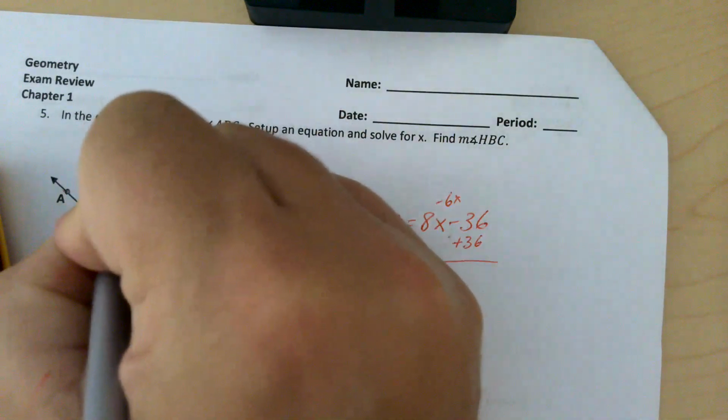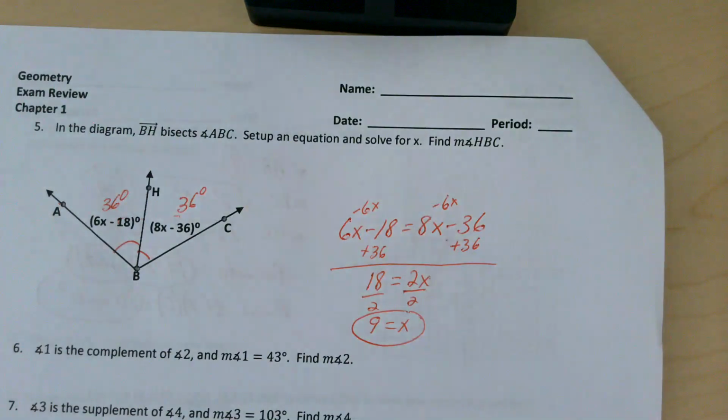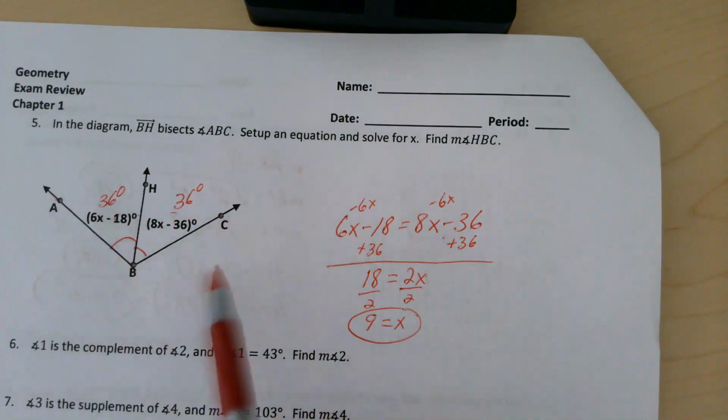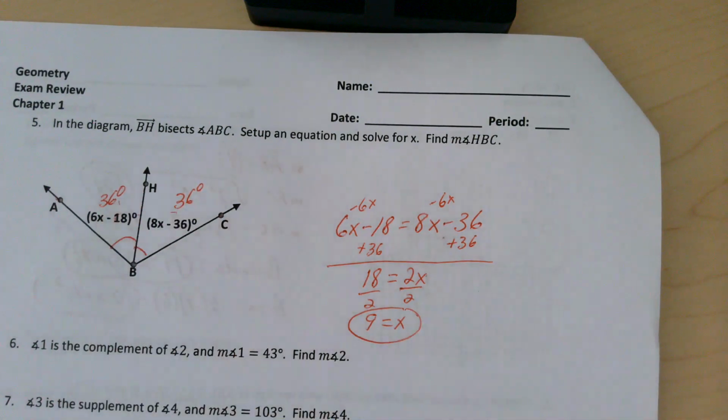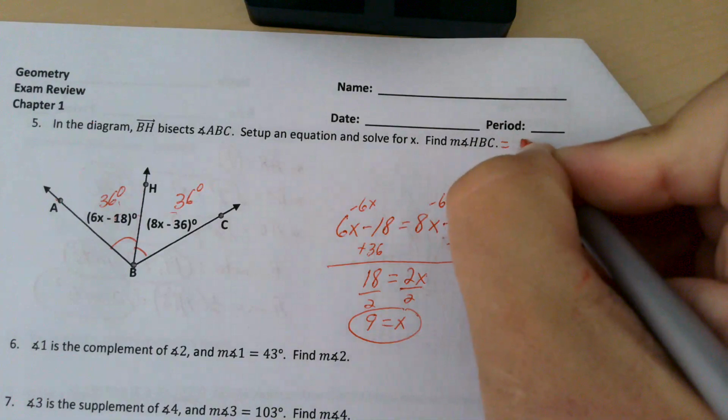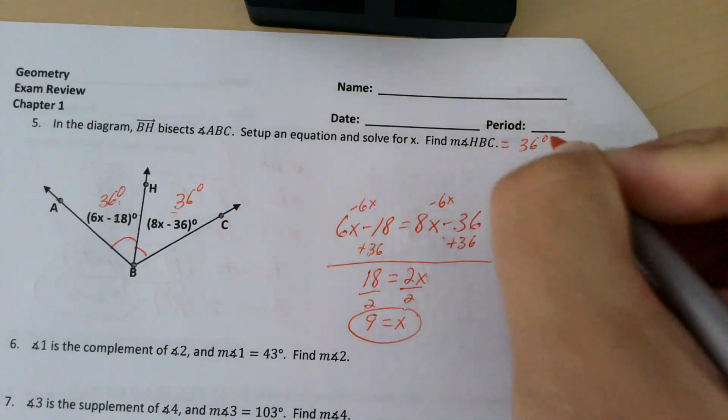So both of these have to be 36. Now, just make sure you answer the question. If I asked what's the measurement of angle ABC, then I have to add these two together, and you would get 72.